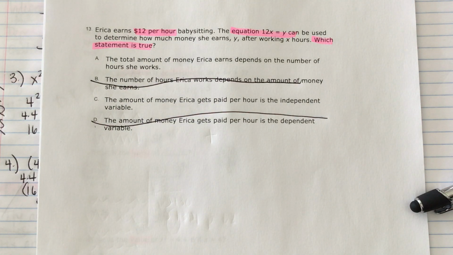So I'm gonna read them again. The total amount of money Erica earns depends on the number of hours she works, or the amount of money Erica gets paid per hour is the independent variable. So stand up if you think A is true. Stand up if you think C is true. Okay, have a seat.